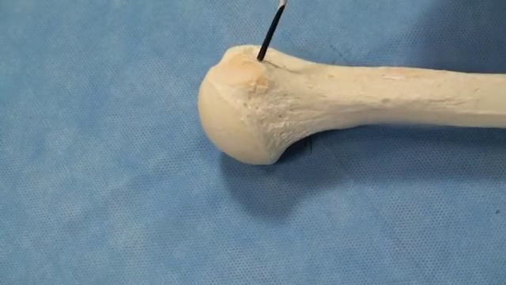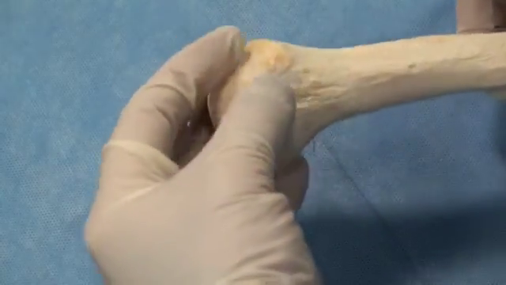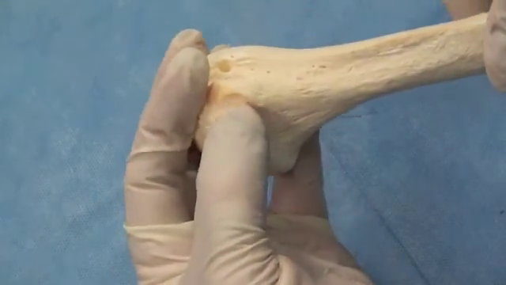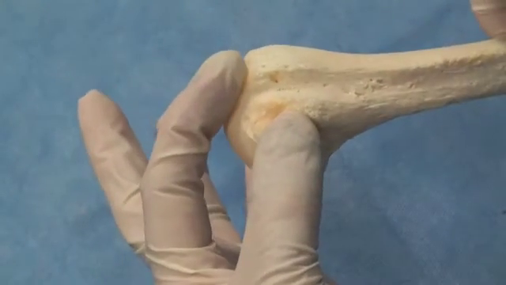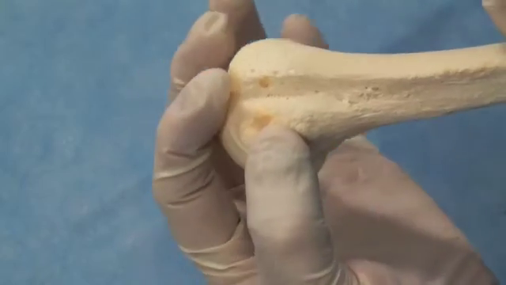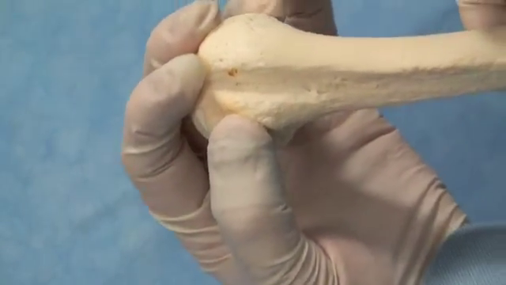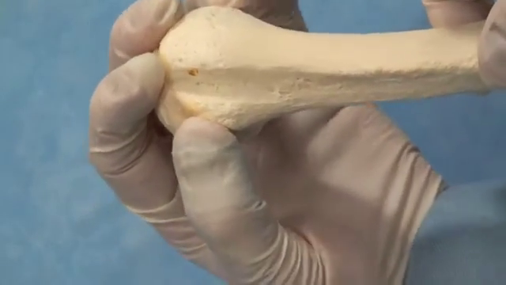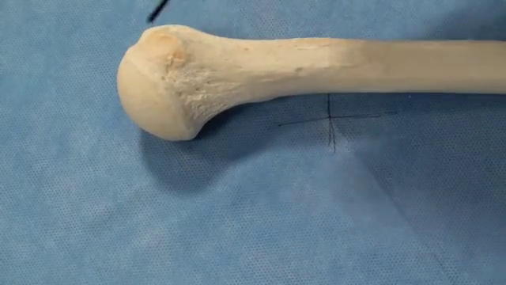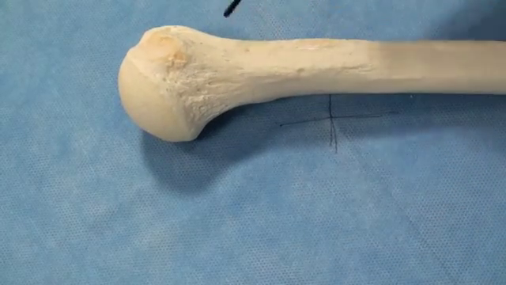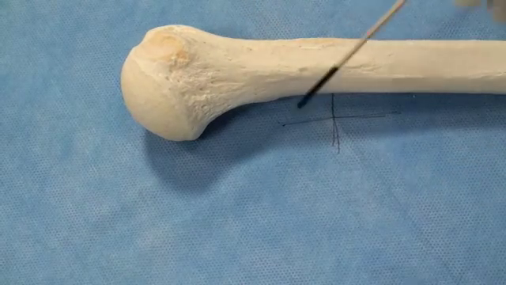The tubercles are the insertions for the rotator cuff muscles, which surround the head like so, and you've got the subscapularis, the supraspinatus, the infraspinatus, and the teres minor, like so, and they grasp the head and form a cuff. Now you can see that below the head and the tubercles, this area here is known as the surgical neck, and that's because that's where it fractures most often.